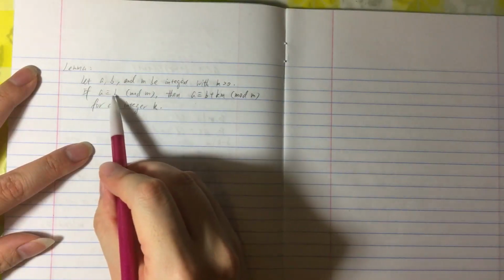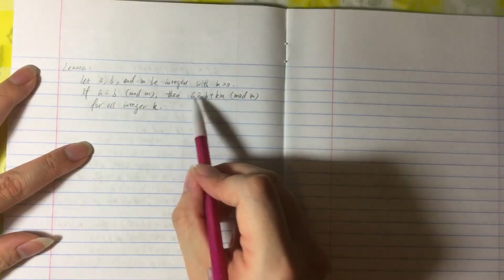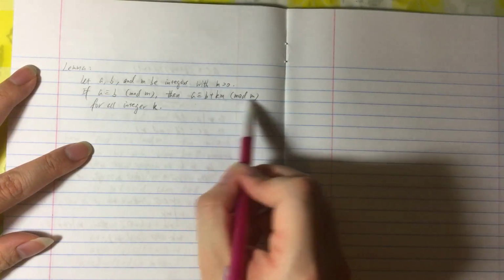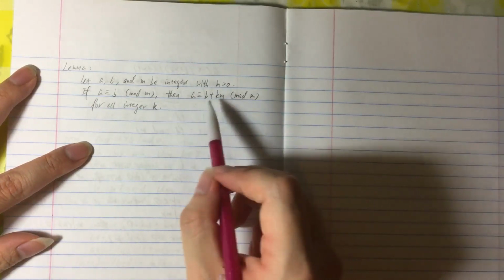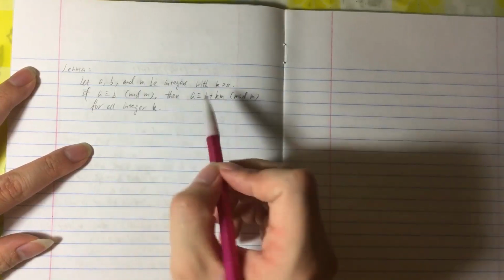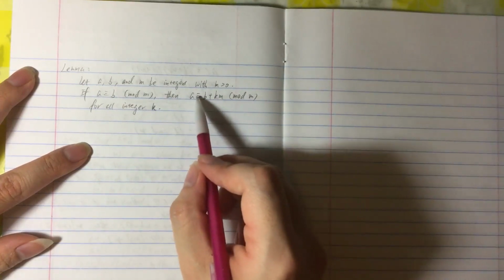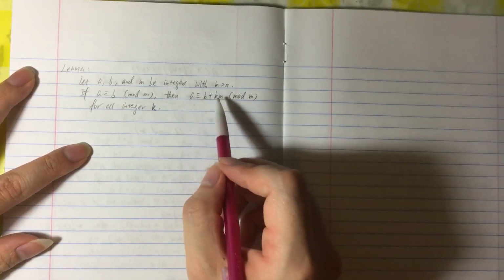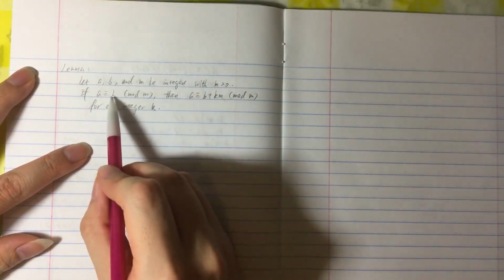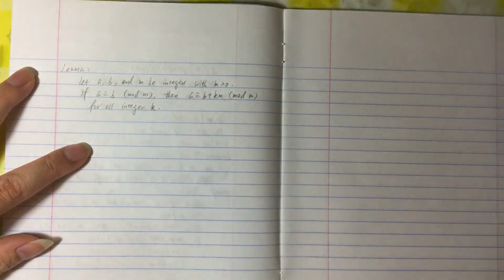If a is congruent to b mod m, then a is congruent to b plus km mod m. This lemma says, if a is congruent to b mod m, I can add any multiple of m to one side. The congruence still holds. They are still congruent to each other.